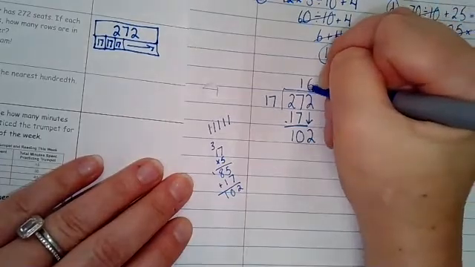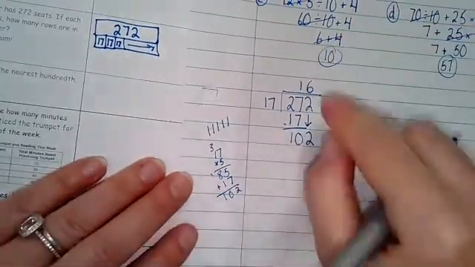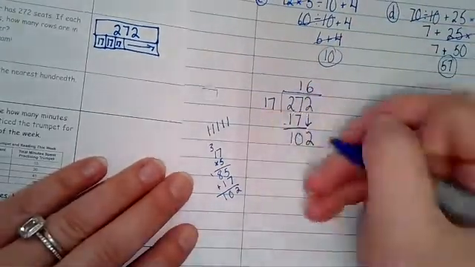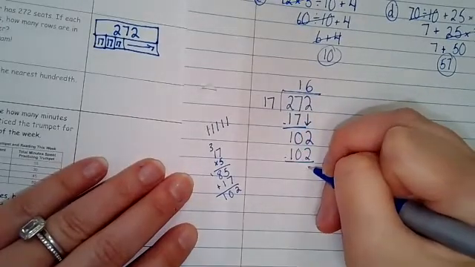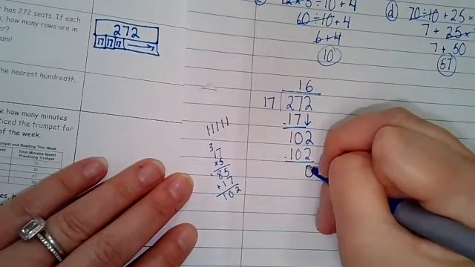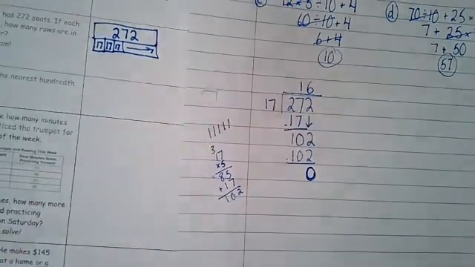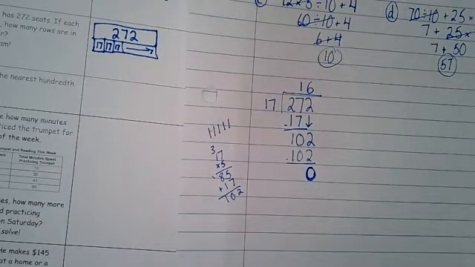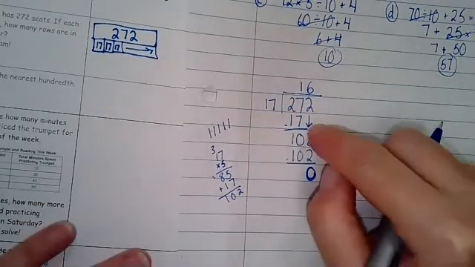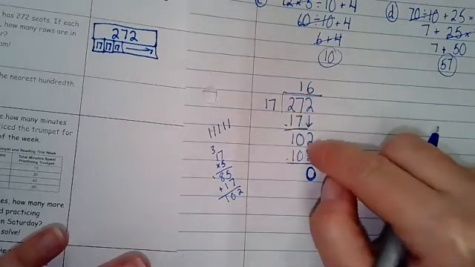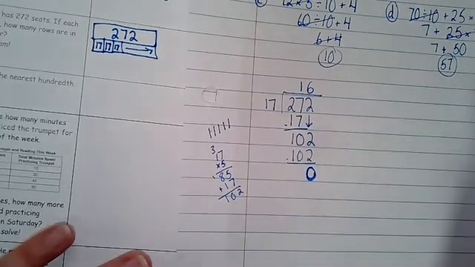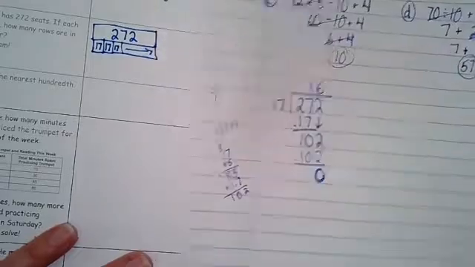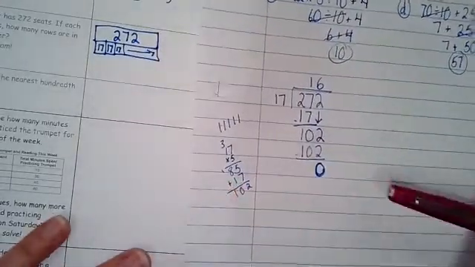So there are 6 17s in there. 6 times 17 is 102. And when you subtract, you get a 0. Now, a lot of you really bright kids are thinking to yourself, well, Miss Ross, I just thought to myself, 6 times 7 will give me 42, and I knew I was looking for something that ended in a 2. That'll work too, but make sure that you check with multiplication, okay?